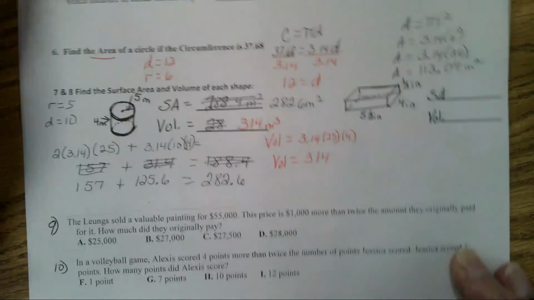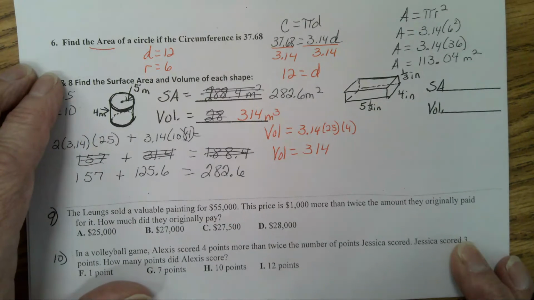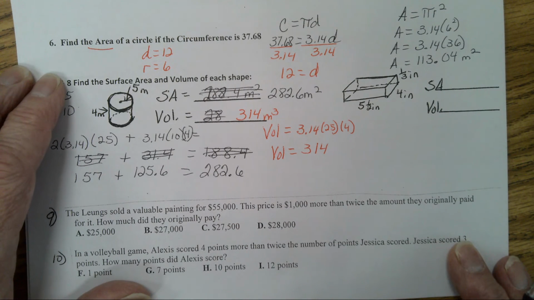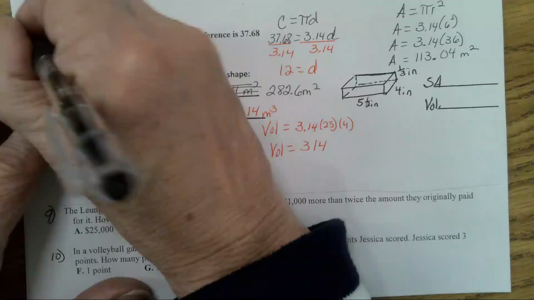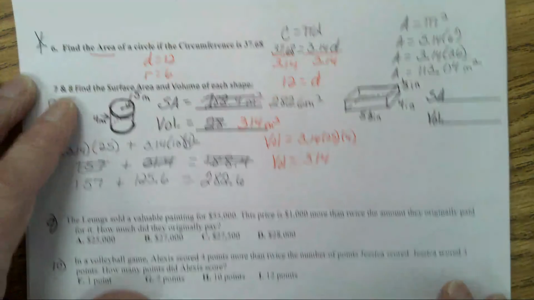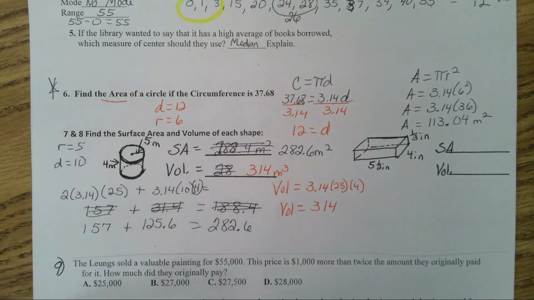All right, now let's go on and look at any questions on number 5. Okay, let's go on to problem number 6. And there is a question like this on the test. Make sure you know how to do it. Find the area of a circle if the circumference is 37.68.